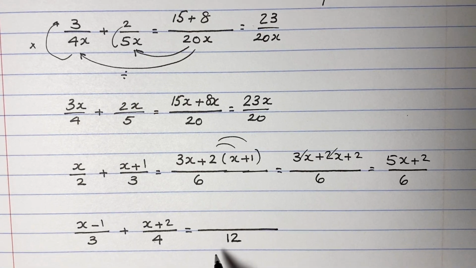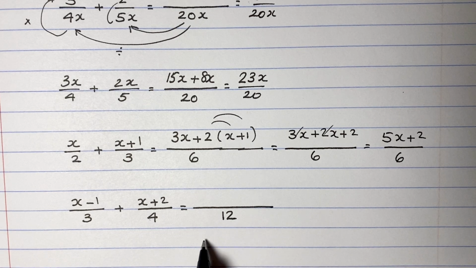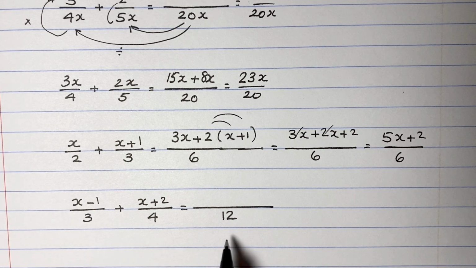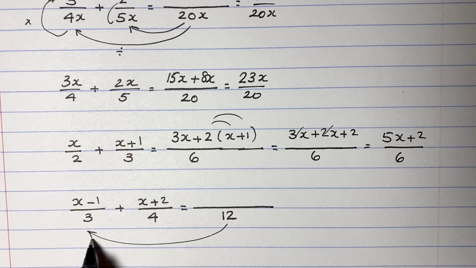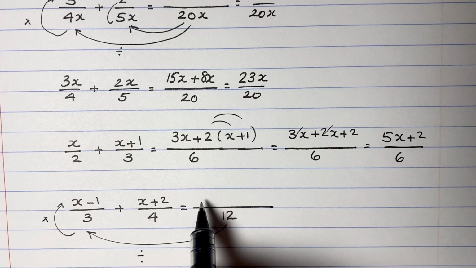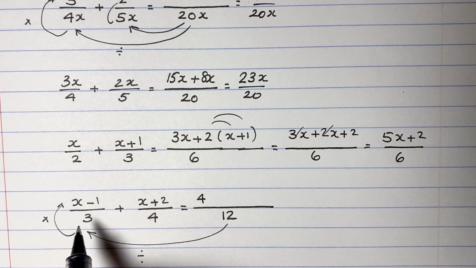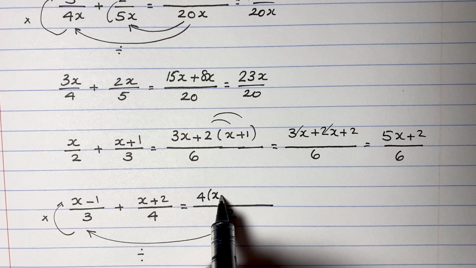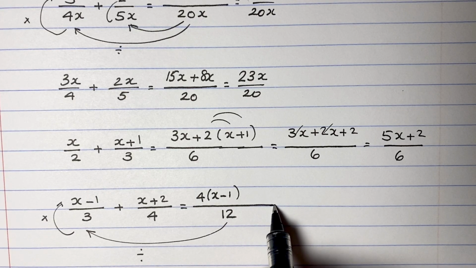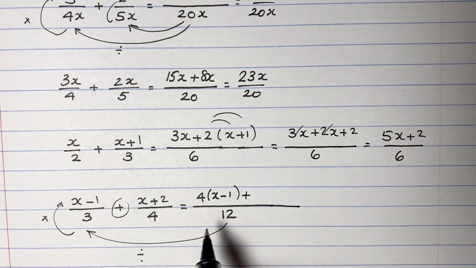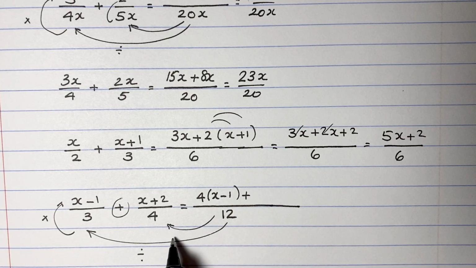That is the smallest common denominator. 12 divided by 3 is 4. 4 times the top. Since the top is more than one term, you need to put the 4 outside a set of brackets, and x minus 1 will be inside the bracket. Then we have plus, and we repeat this action.